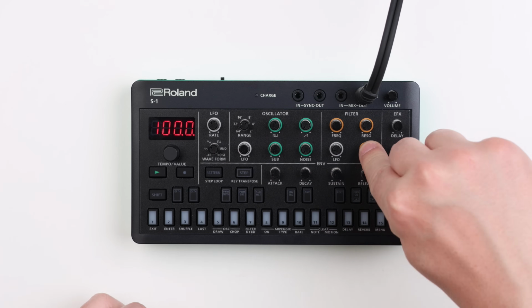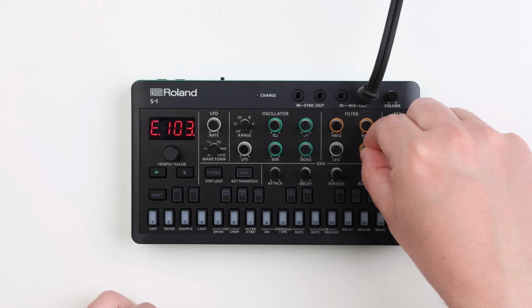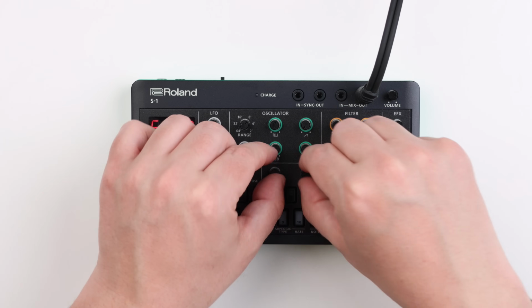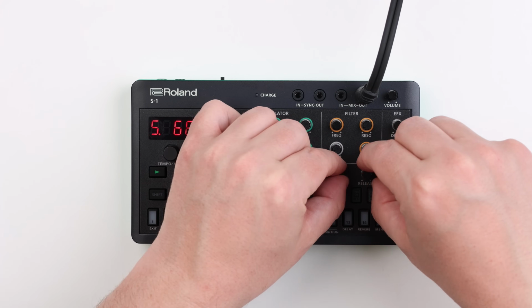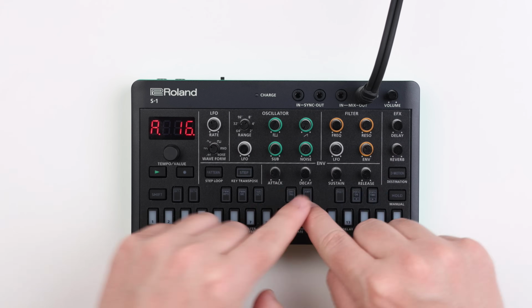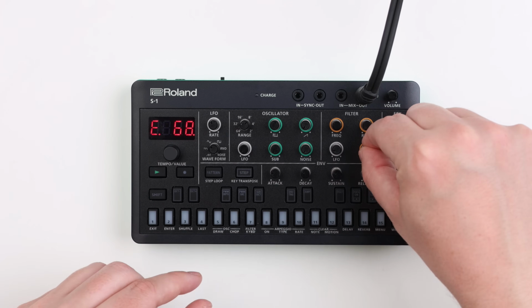And we have an envelope for the filter as well. But it's basically just the one envelope here, which both controls the amp and the filter if you wanted to.